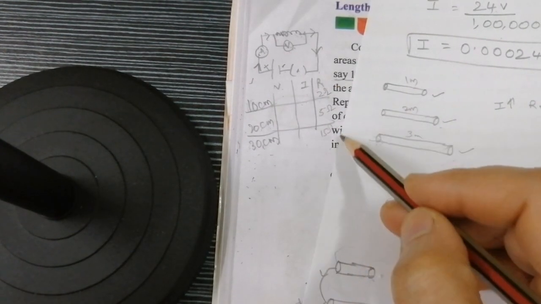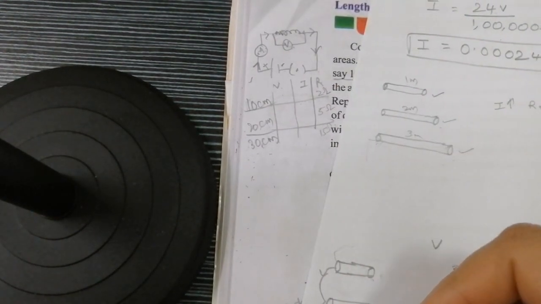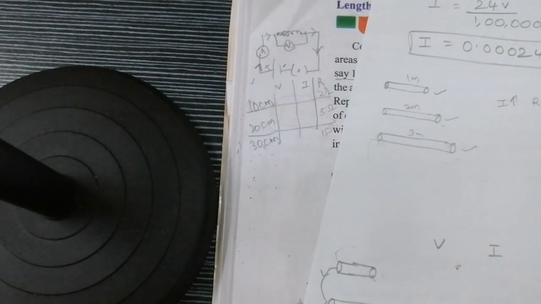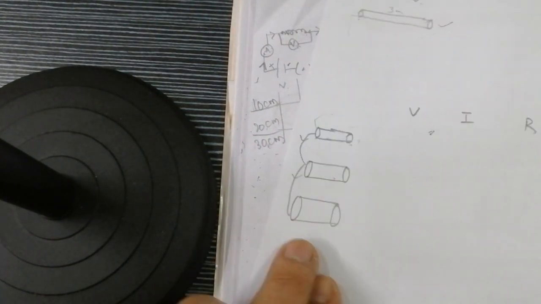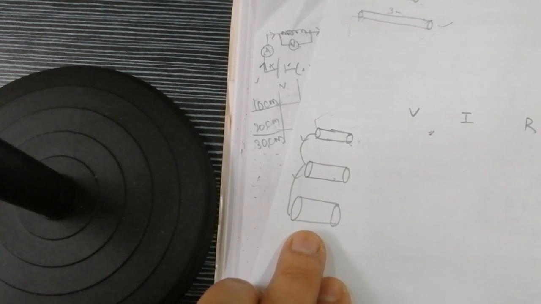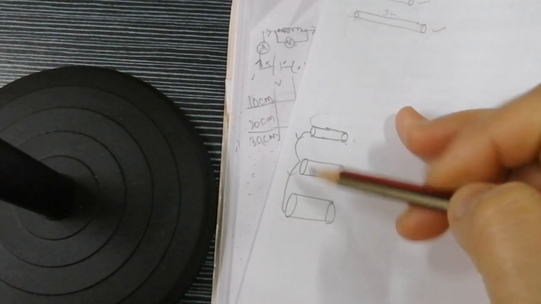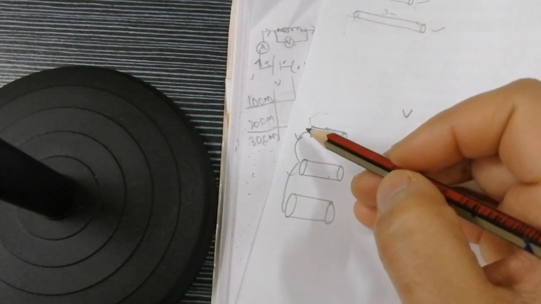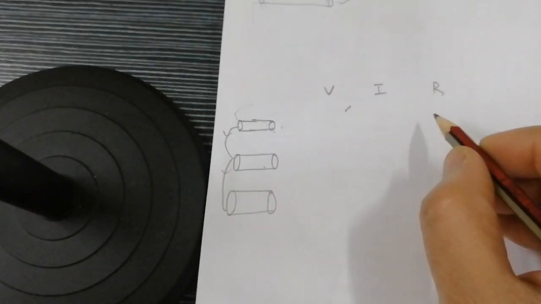Again, I will get some value of resistance. If I place the next wire of a different area of cross section, and the third wire in this same circuit, and go on changing the wires of different cross sectional area, I'll get the resistance.